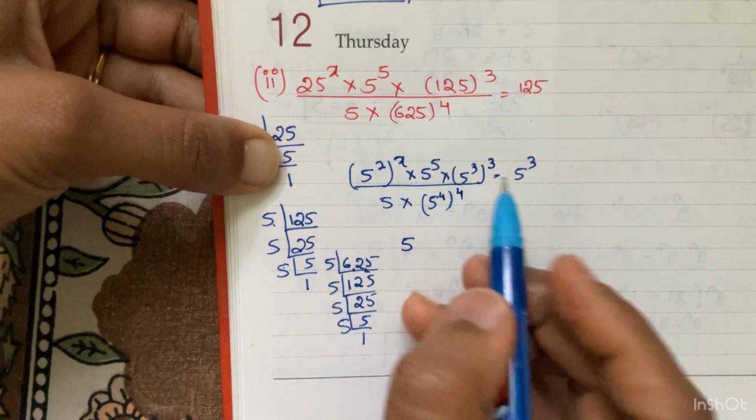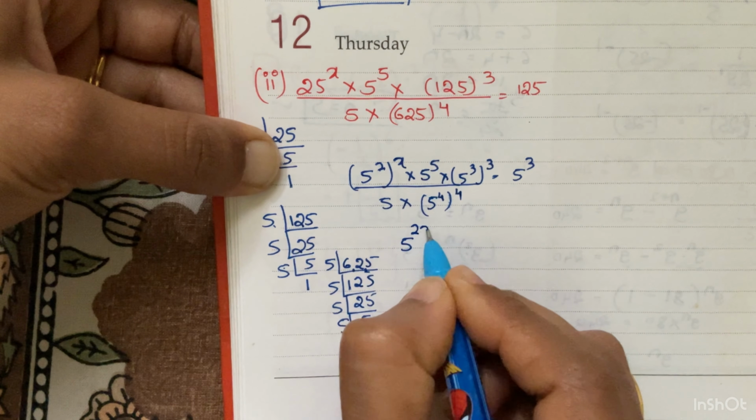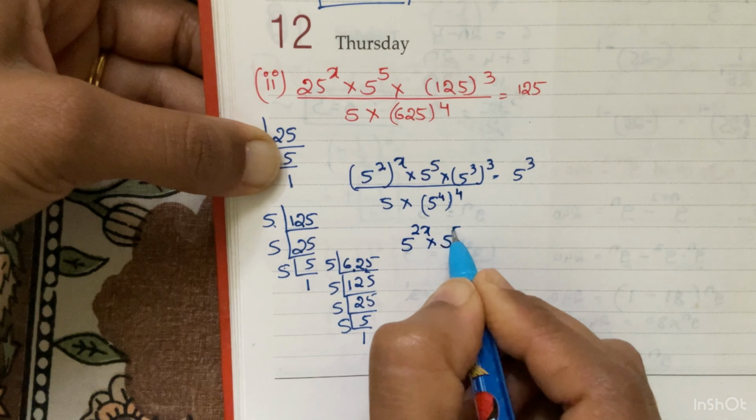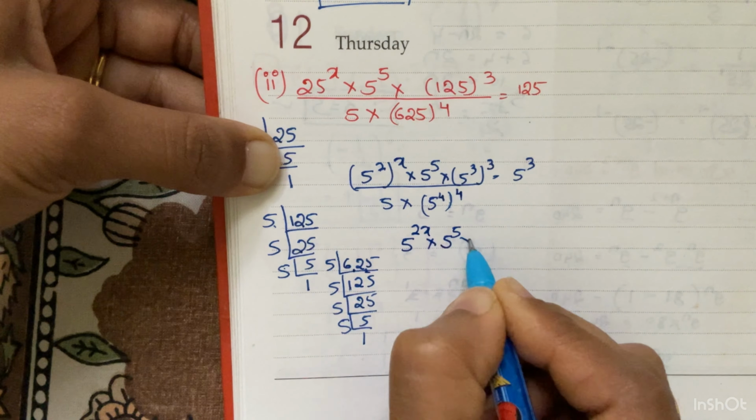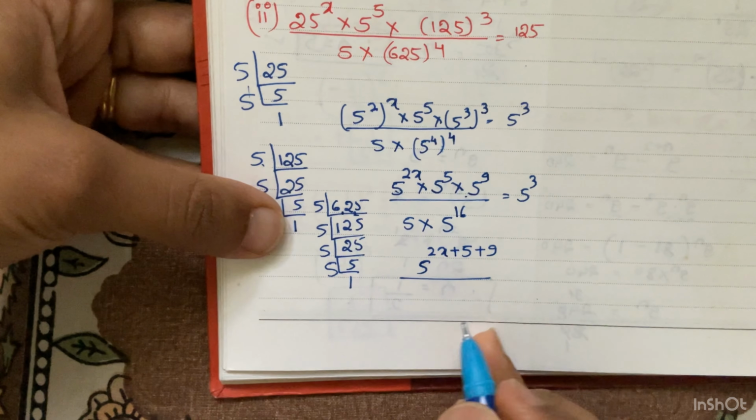In that, powers we will multiply. 2 into x I'll get 2x, into 5 raised to the power 5, into 5 raised to the power 3, 3 5s are 15, divided by 5 into here 5 raised to the power 4, 4 4s are 16, is equal to 5 raised to the power 3. Okay, now here all the bases are same, so we can add the powers, right? That I'll get 5 raised to the power 2x plus 5 plus 9, and here also we can apply the same thing.